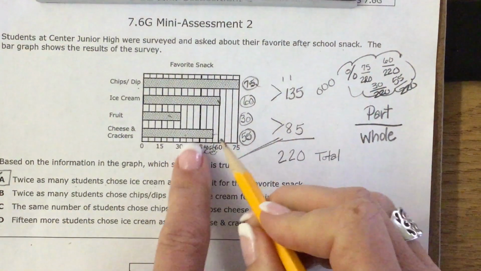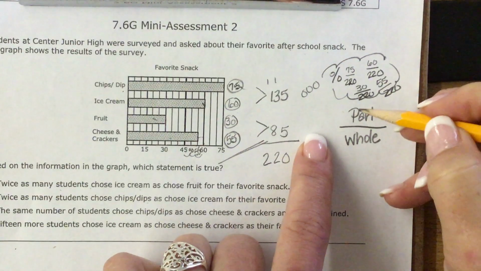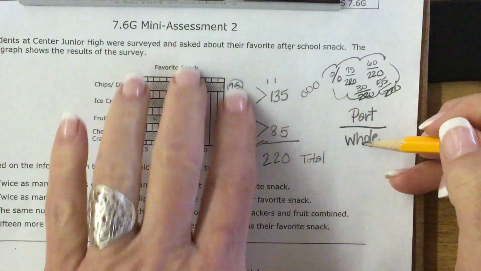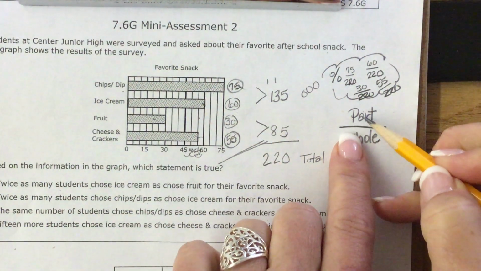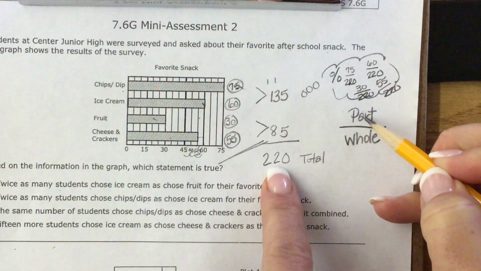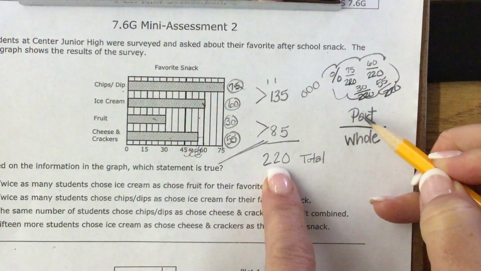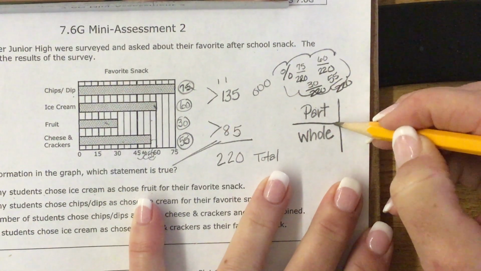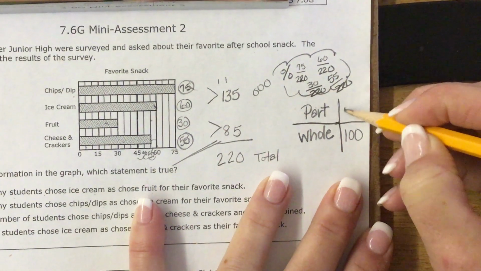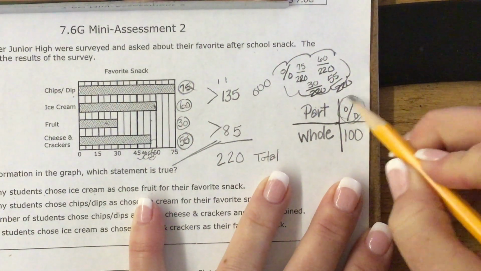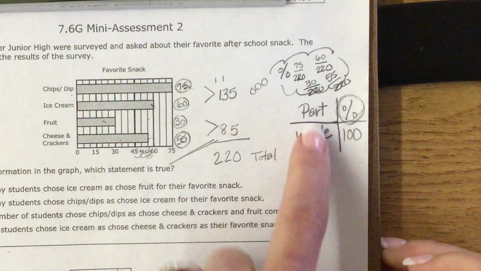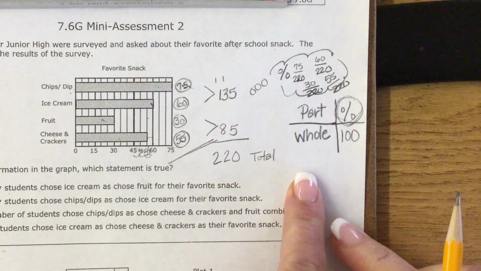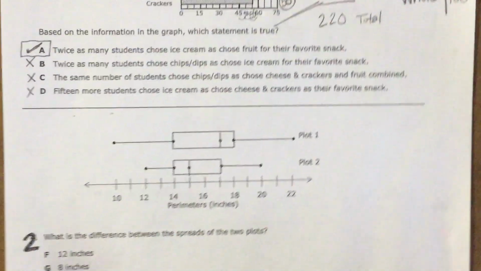So the big thing here that I wanted to point out is some of you are getting kind of stuck on this whole part to whole. When you want to convert to any percentages from a bar graph, make sure that you divide your part by your total. Okay? And remember, when you're looking for the percentage, if you do the part divided by whole, it's going to give you a decimal. But remember, we do it in the tic-tac-toe, because this is something that we've already done. Okay? Let's look at the next one.